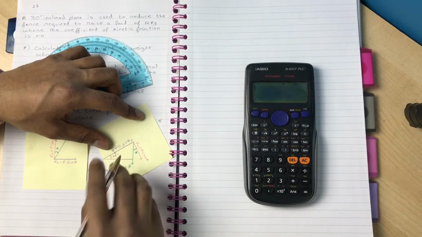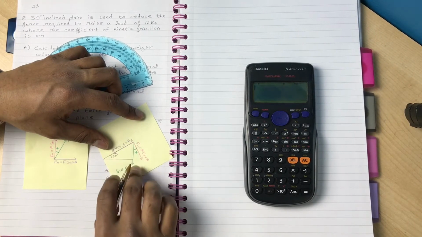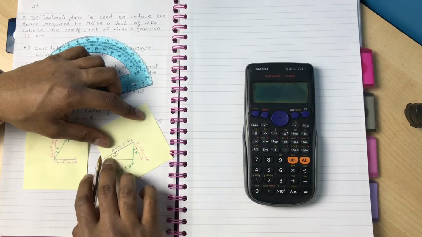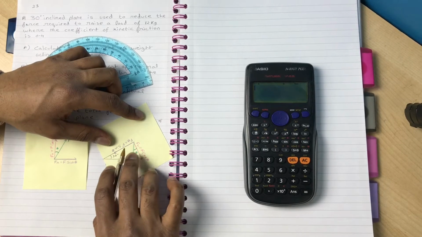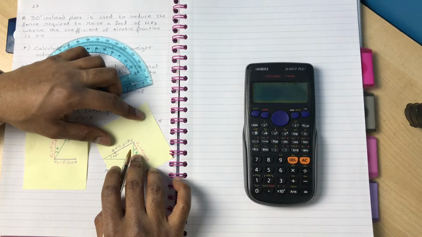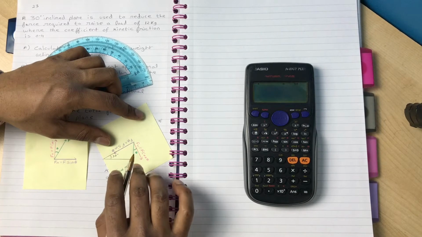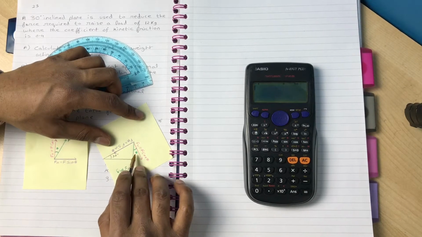This piece of paper is overlaid exactly on my diagram, so that's 30 degrees. Now we need to find this angle here. How much will it be? I'll show you how to calculate this angle.